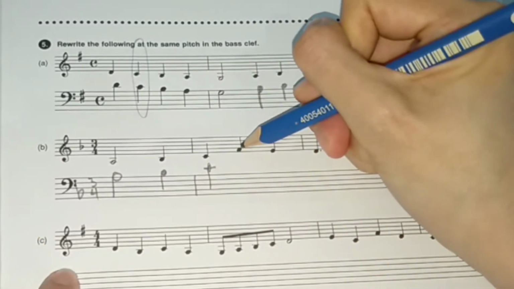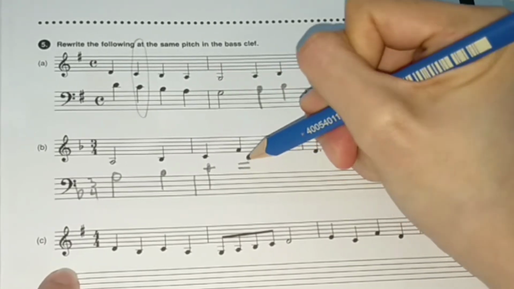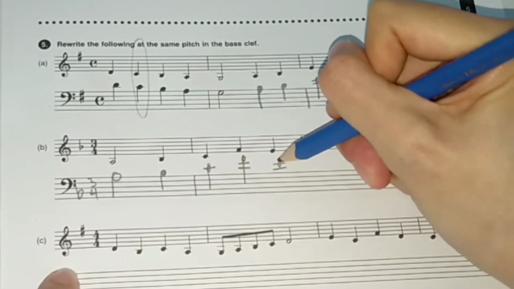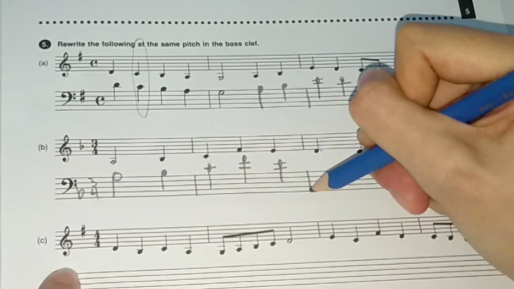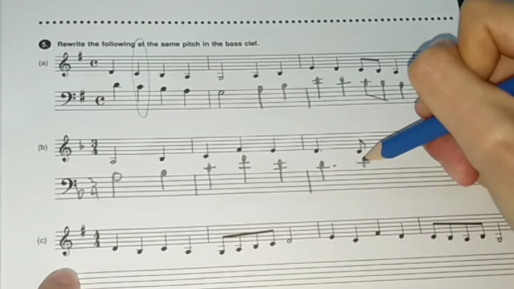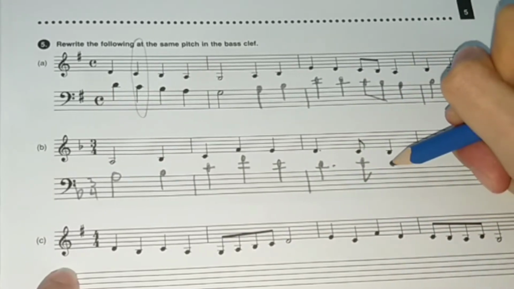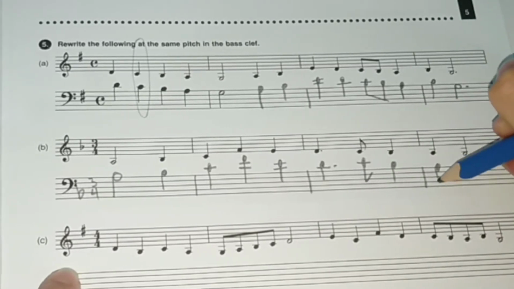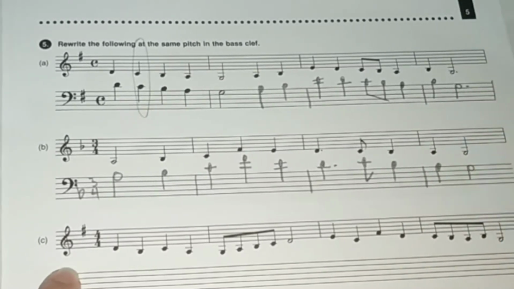And then above middle C, the F. So we need to draw our own ledger lines. This is E, it will be here. And then D will be here. Middle C. And then B. Now A. And now G.